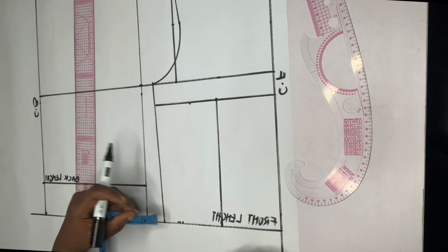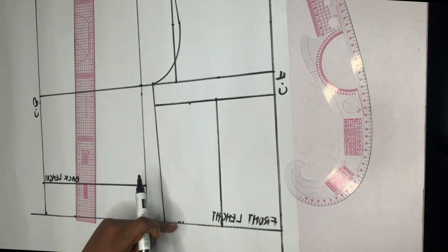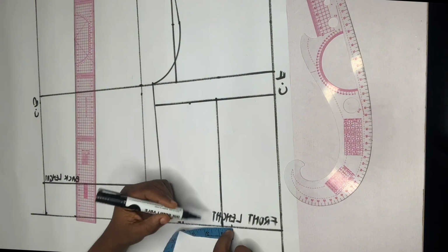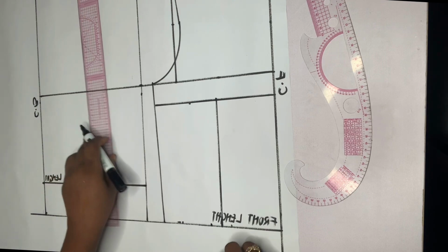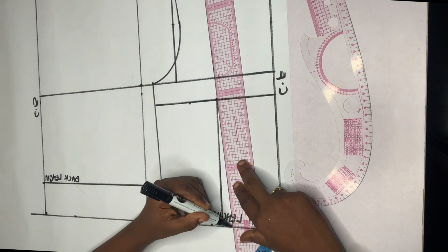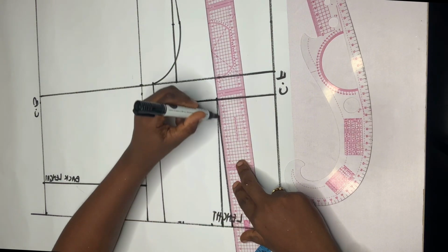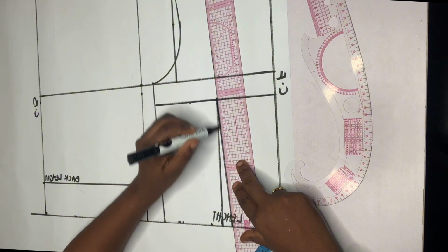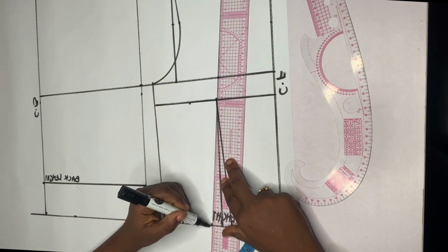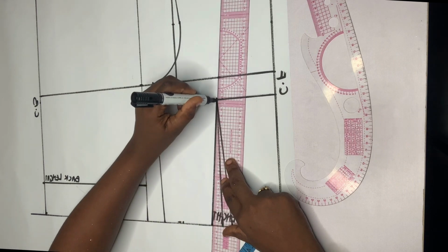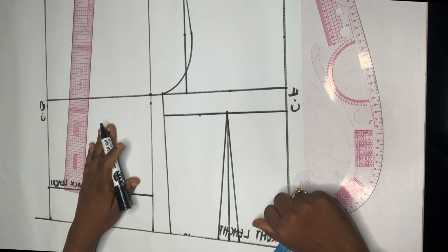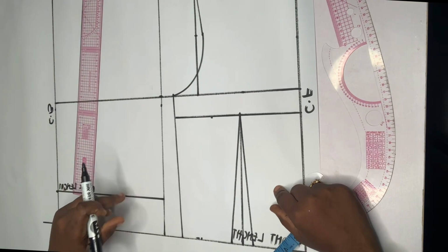Then on the point where, on that straight line where I marked my bust span measurement, I would now take my dart intake, that's 0.75 on the left and 0.75 on the right side, and then I'll connect it back to that point on the bust point. Both sides will be connected back to the point on the bust point, and I have my waist dart for my front bodice.